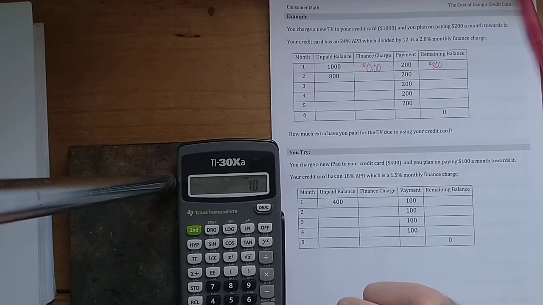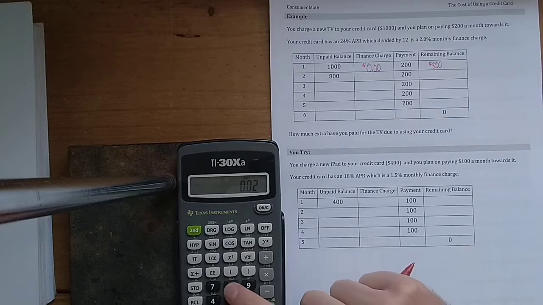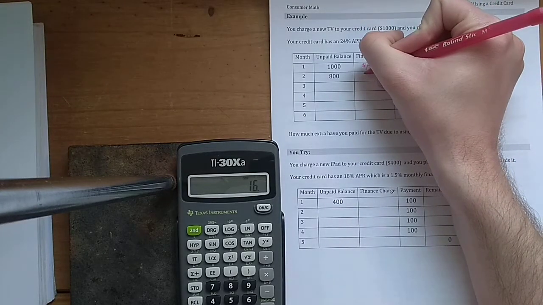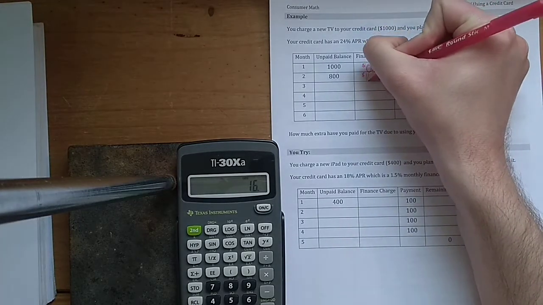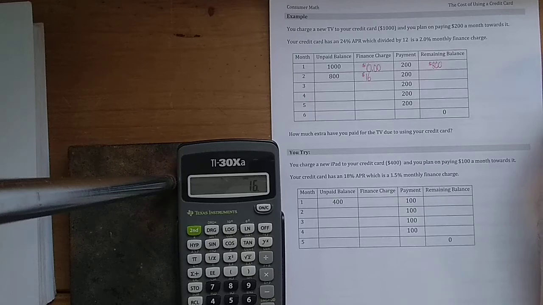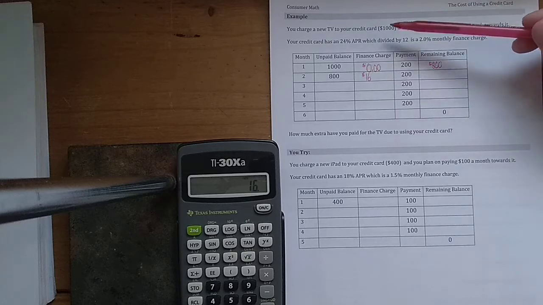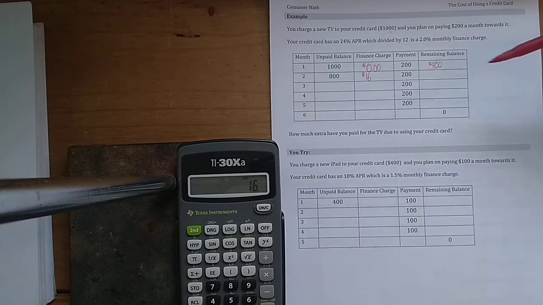Remember how to do percents. You take 2 divided by 100, 0.02, times the unpaid balance, 800, which is 16. So 2% of 800 is $16. That means the bank is charging you a finance charge of $16, okay, because you haven't paid everything off. This is how they make money. You now have to pay an additional $16 in addition to the $1,000 that you already have to pay off.